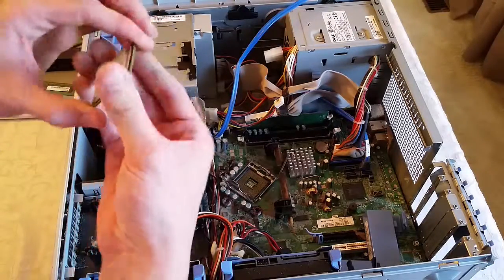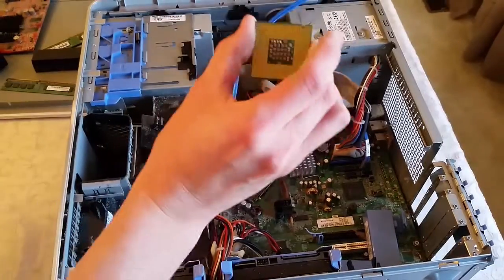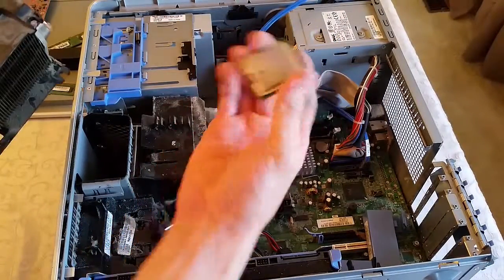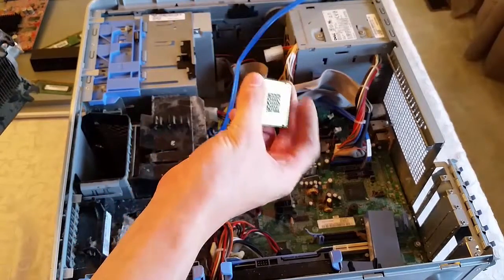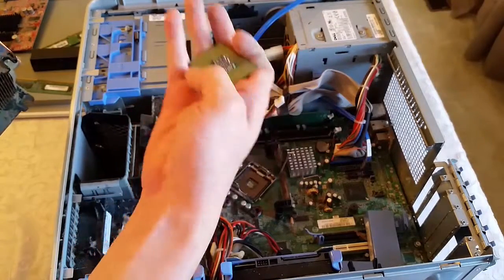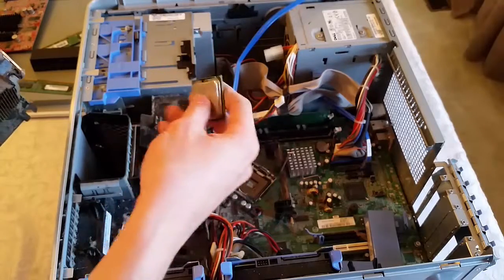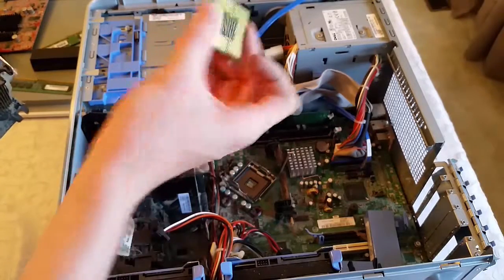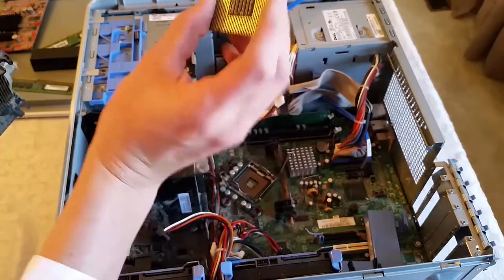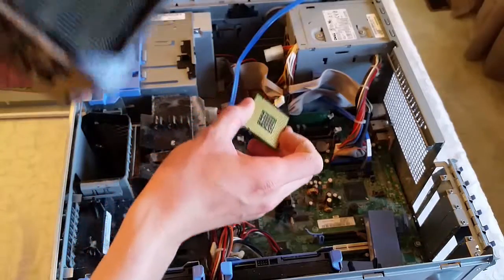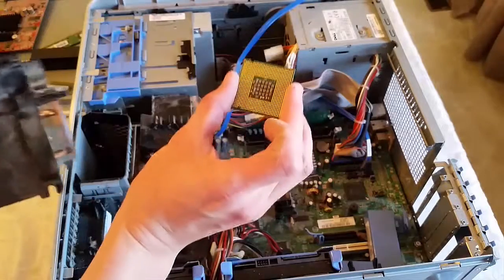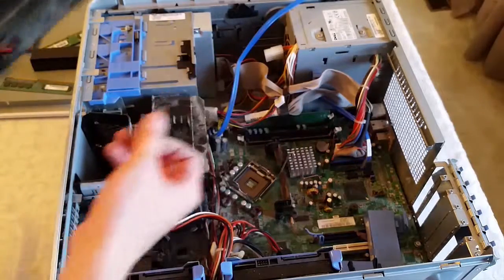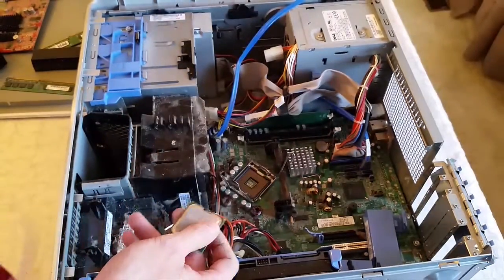Anyway, so this little guy is the CPU. Very small, but it's the central processing unit, so this is actually what does all the calculations on the computer. The most important part of the computer is probably the CPU. It's like the brain of the machine. It does everything. And you can see this huge thing here, this tiny chip here. It's amazing how hot these things get.